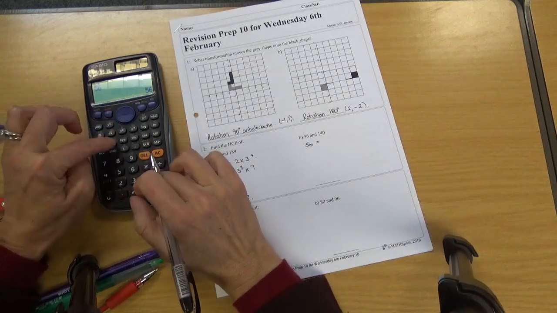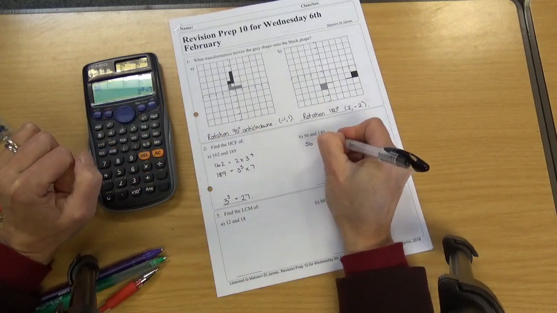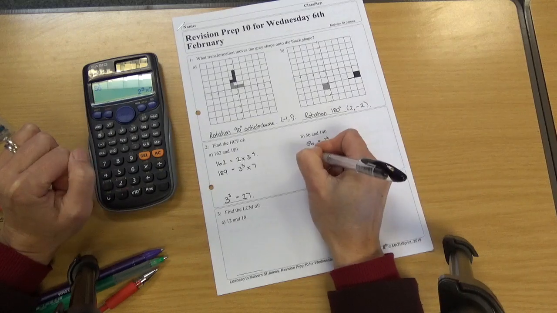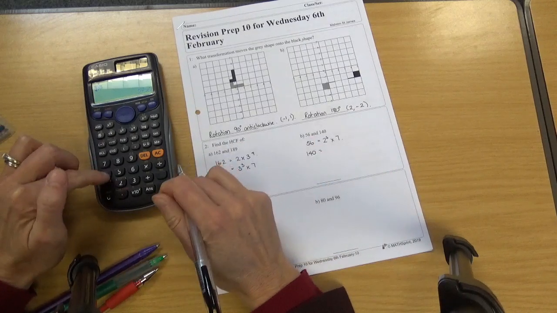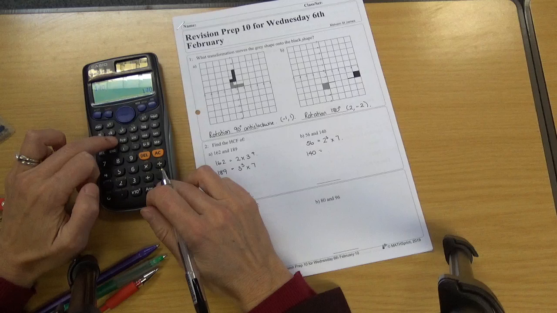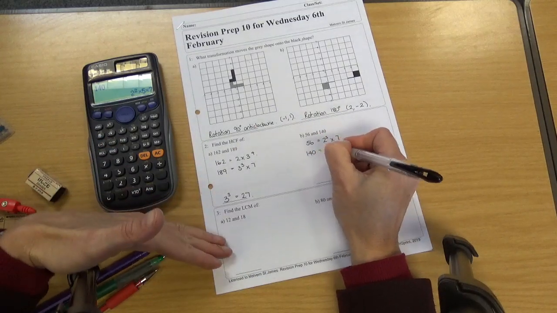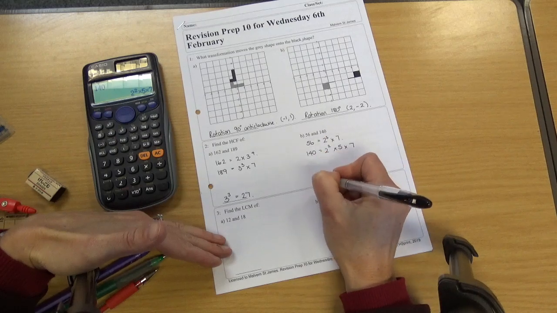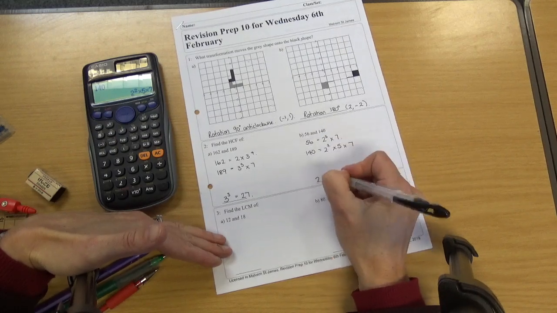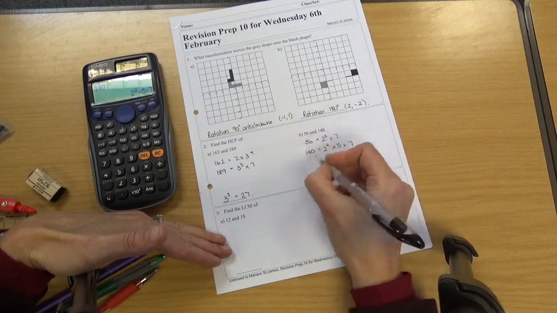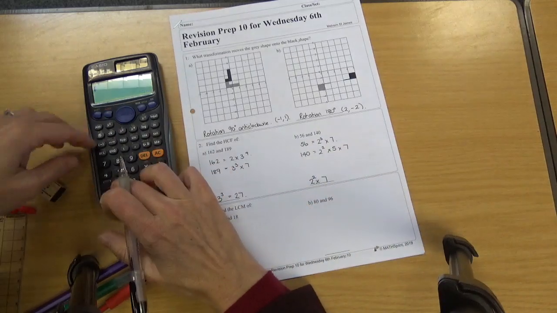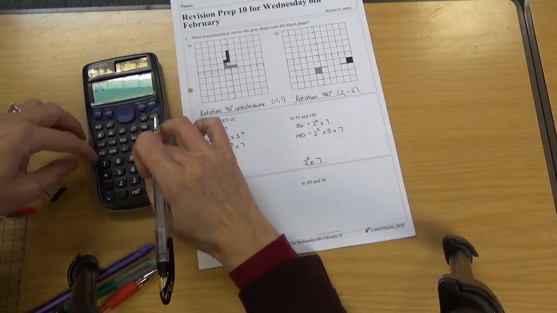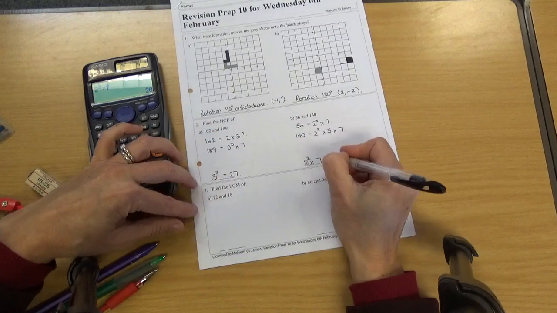56 is 2 to the 3 multiplied by 7. 140 is 2 squared multiplied by 5 multiplied by 7. So they've both got a 2 and they've both got a 7. Of the powers of 2, the squared is lower. So I've got 2 squared multiplied by 7, which is 28.